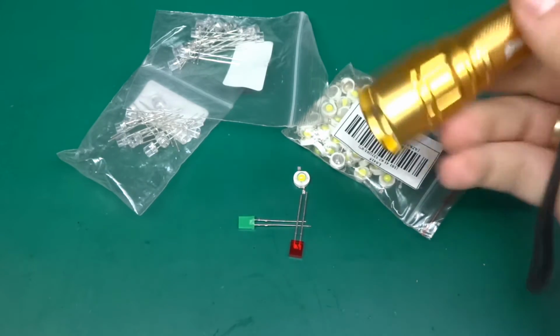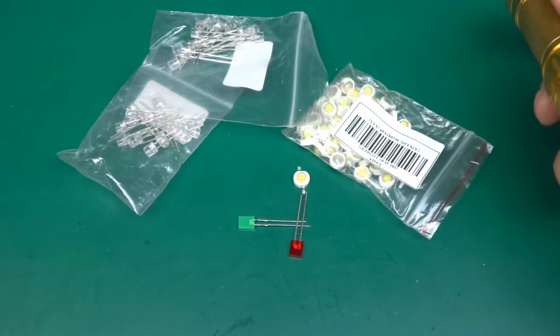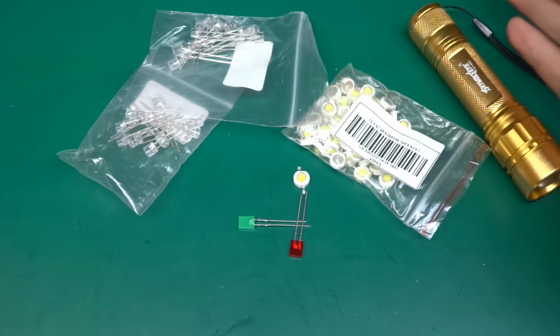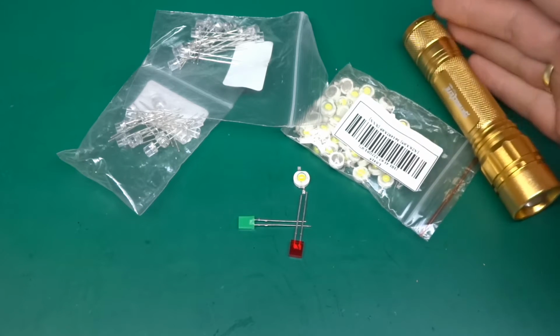Well, this one's working, but yeah, it's not lighting up. So what you're going to do, you're going to pull out a multimeter and check the voltage across the battery. Yeah, the battery is good. Then you're going to check the switch. Yeah, the switch is good.